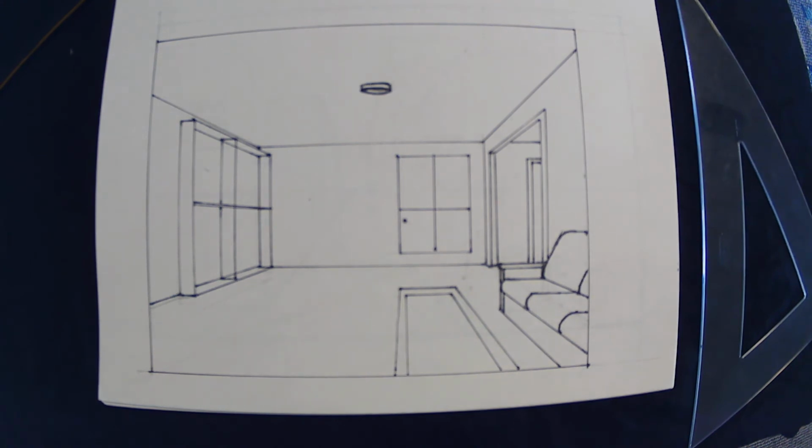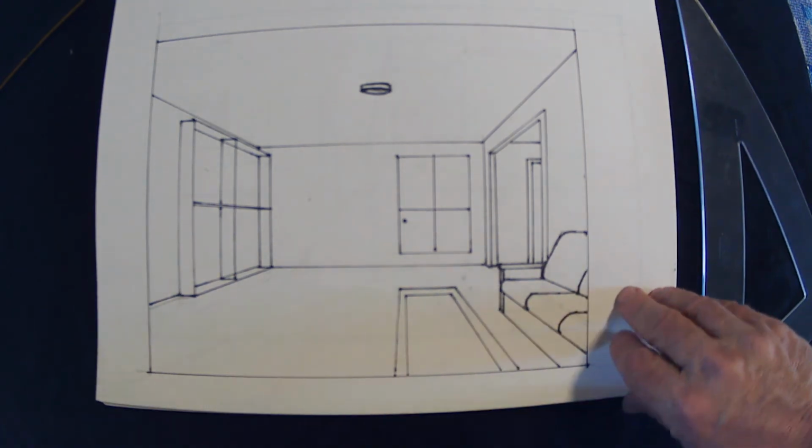Now for this project, you're not going to do any shading and shadowing. You're just going to be doing a line drawing. And that's choice number one. Choice number one is a room interior of your house. Okay. Like I said, it could be the bedroom, could be the living room, whatever.